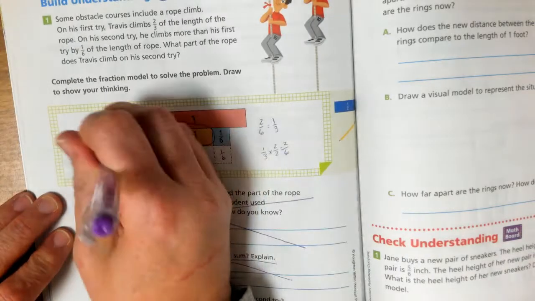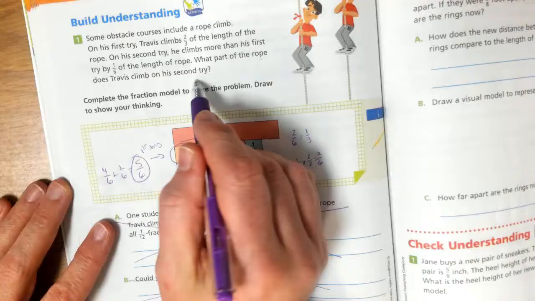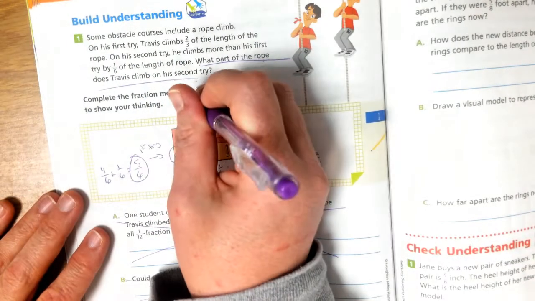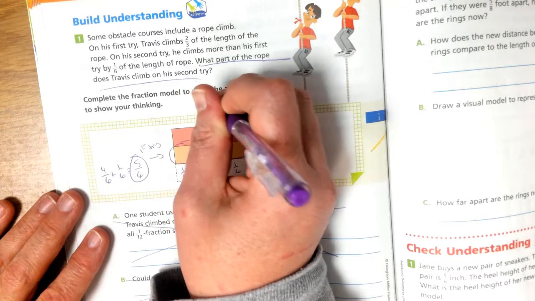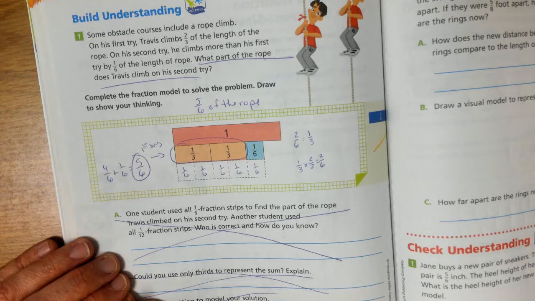So he would climb 5/6, because the question just is, what part of the rope does Travis climb on his second try? He climbs 5/6 of the rope on his second try.